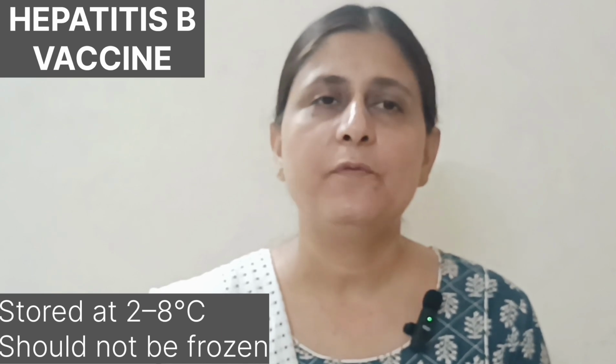This vaccine is heat stable and should be stored between 2 to 8 degrees centigrade temperature. Should not be frozen. If accidentally frozen, then we should discard this vaccine. This vaccine is available as a single dose or multi-dose vial.